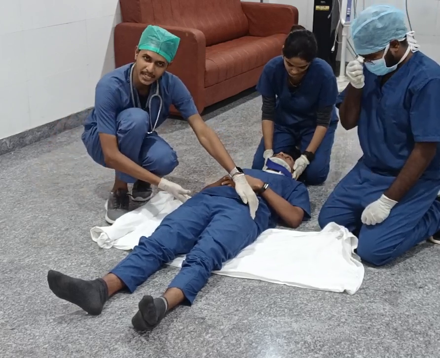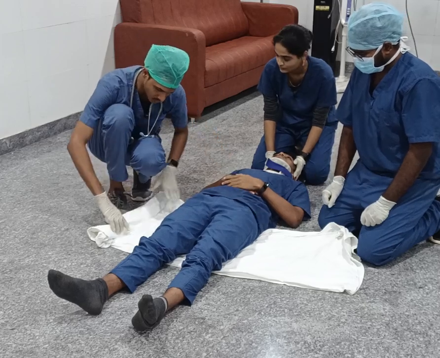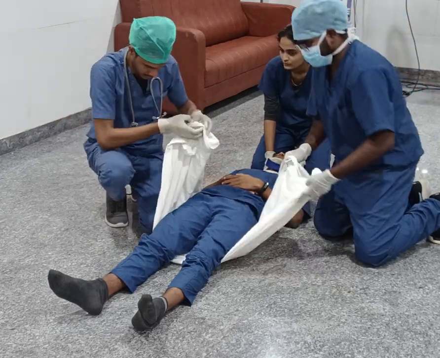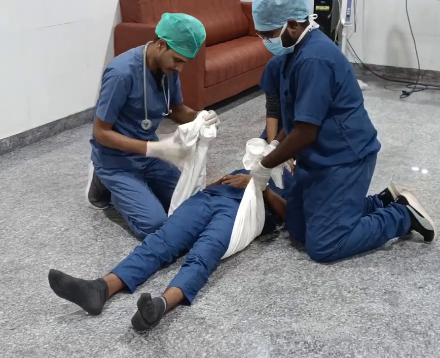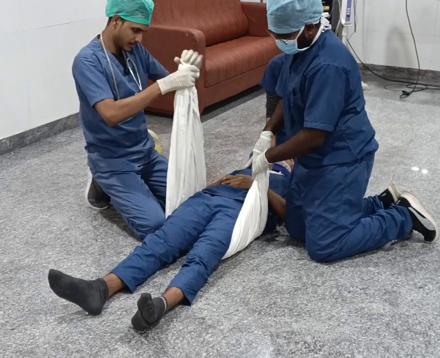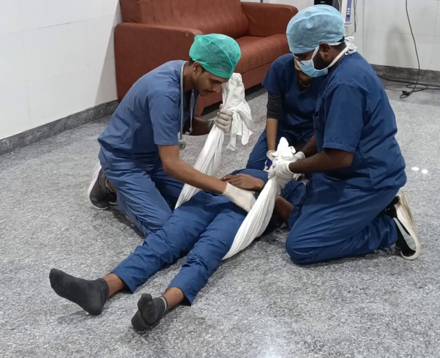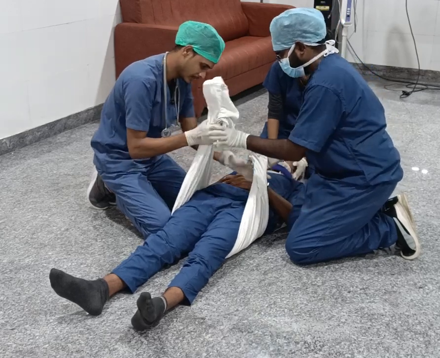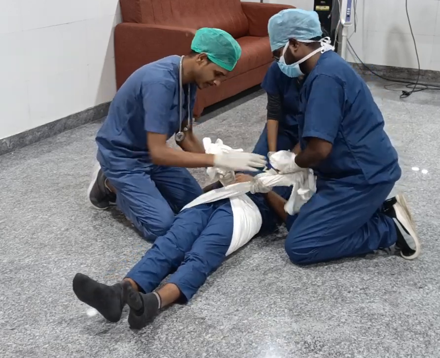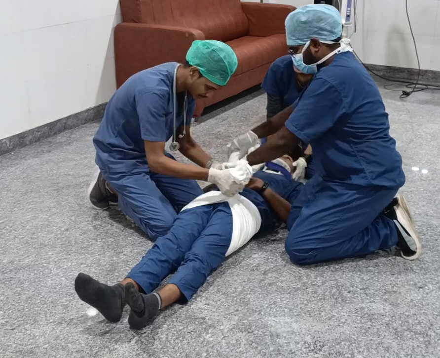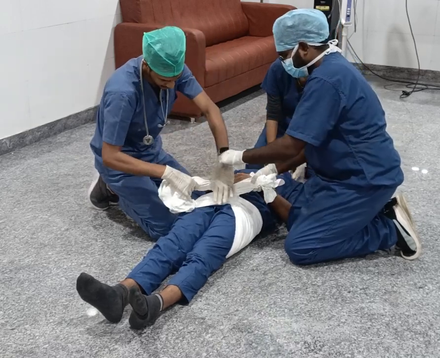Here we are going to tie our pelvic binder. Just wrap, take it out. So this is the greater trochanter level. I am going to tie, and then one more knot and tie it.